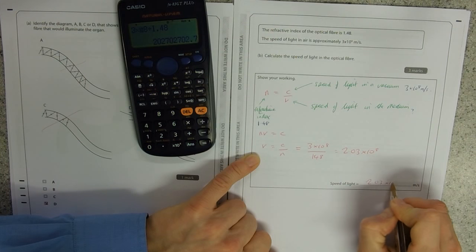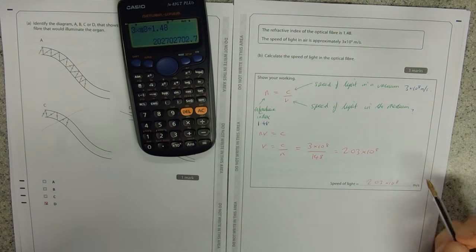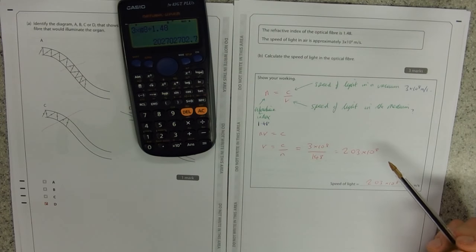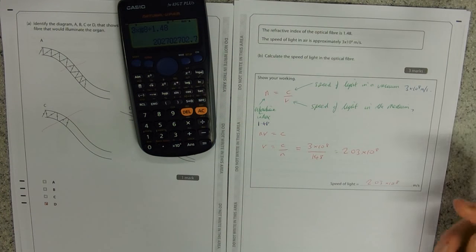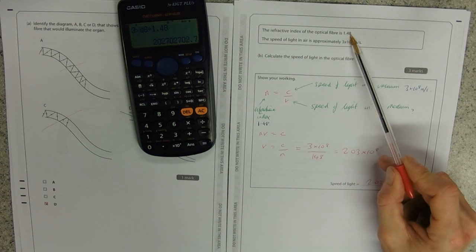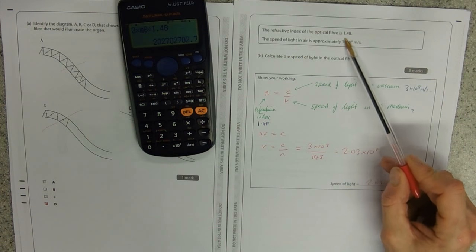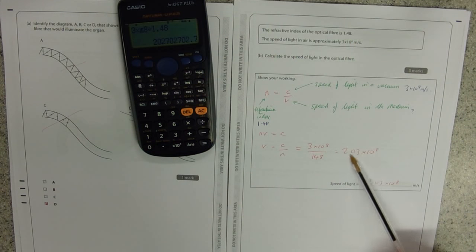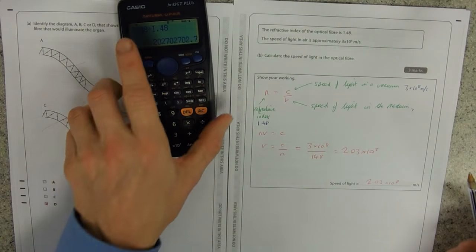Why have I said 2.03? Why have I gone to 3 significant figures like that? Well, we've got a refractive index there that's 3 significant figures, so I'm going to use the same here.